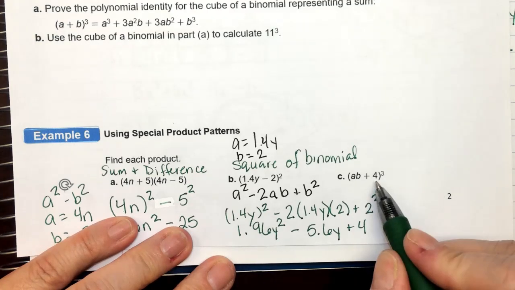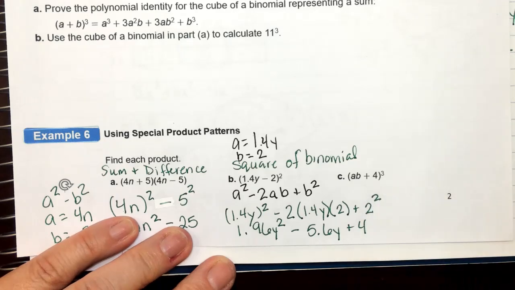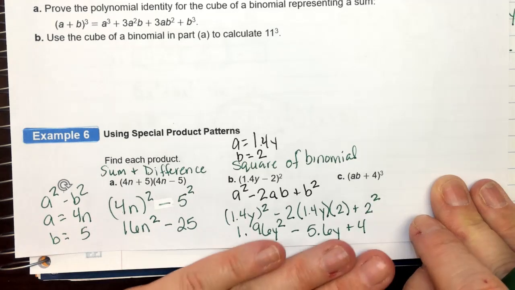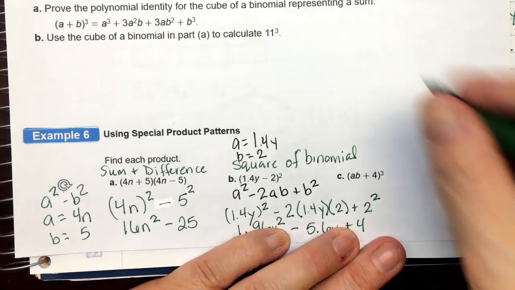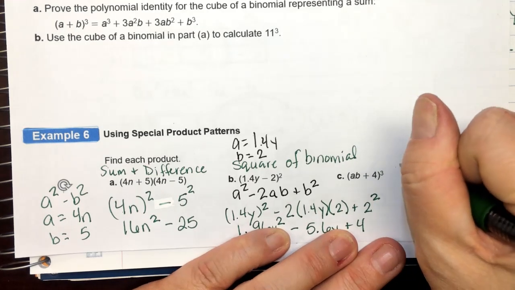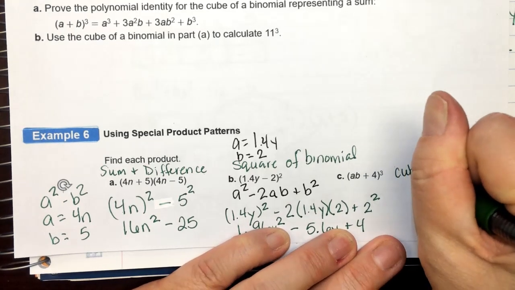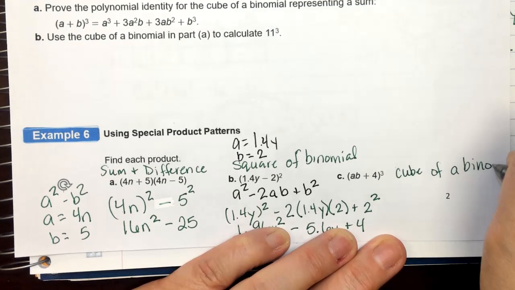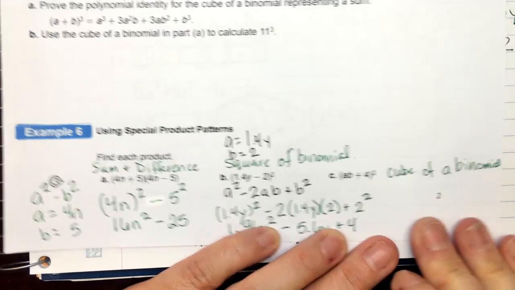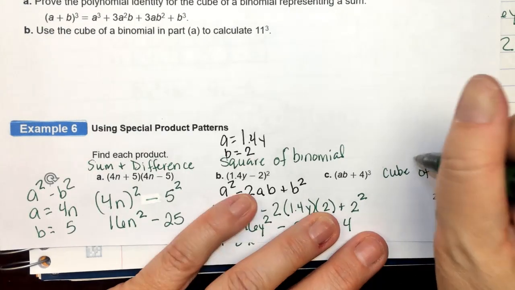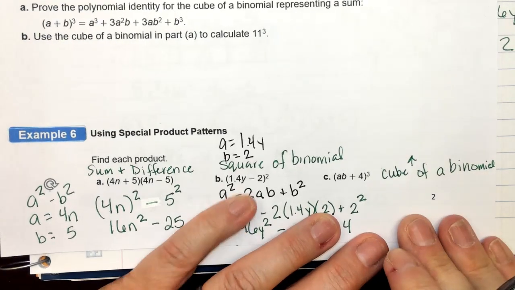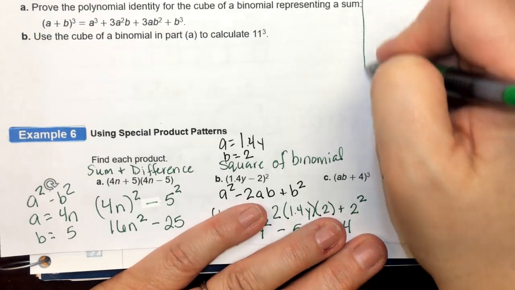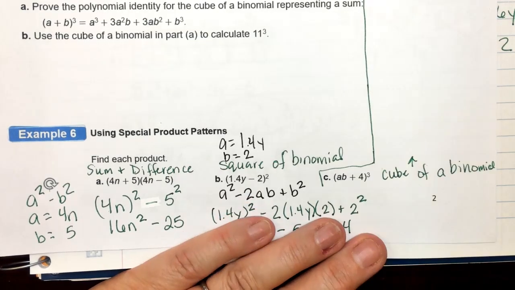All right, let's look at C. So take a moment, look above, see if you see which one C matches up to. If you said cube of a binomial, you are correct. So this one is cube of a binomial. Because I'm running a little short on space, I'm going to do this one up here. So I'm just going to say this one is right here.